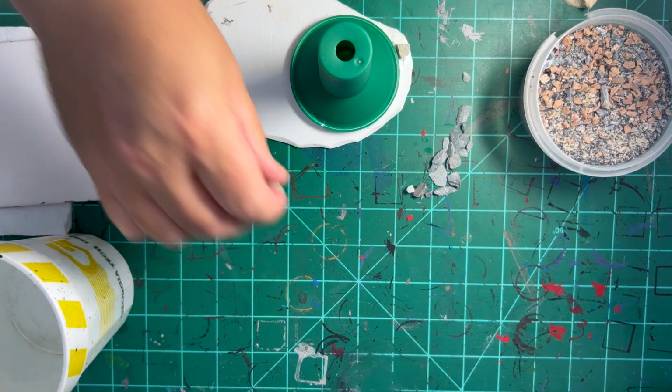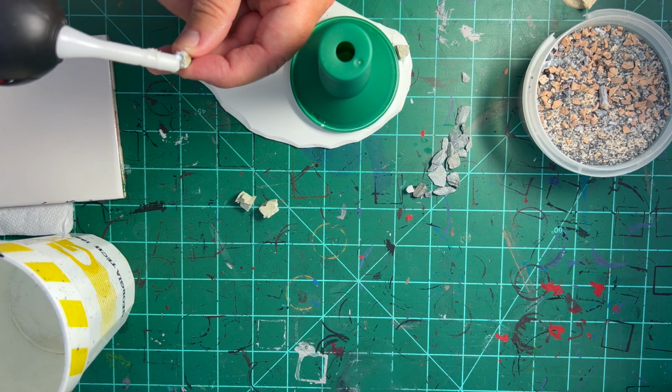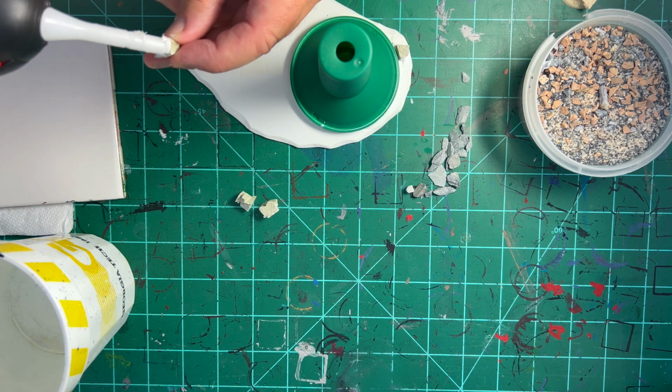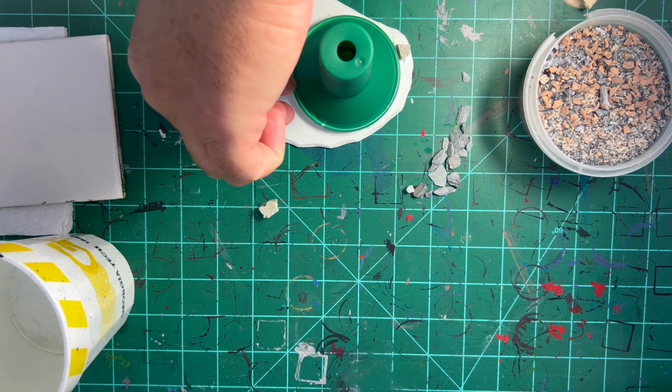All right, and then I'm going to do the other 3. All right, so here we go. I don't need these to be in any particular order. I just want to group them together so they look like they fell together, maybe off another piece or off this piece.